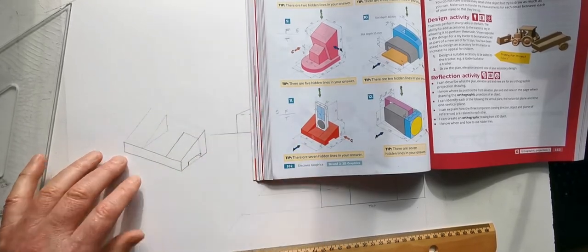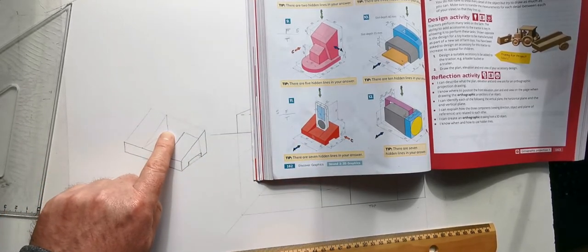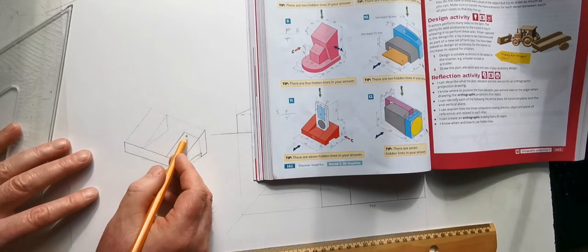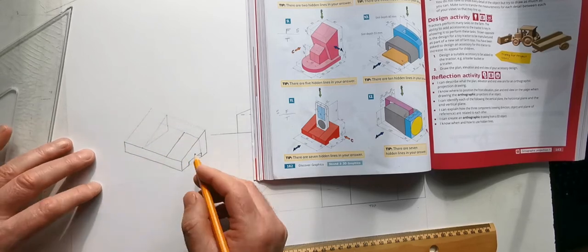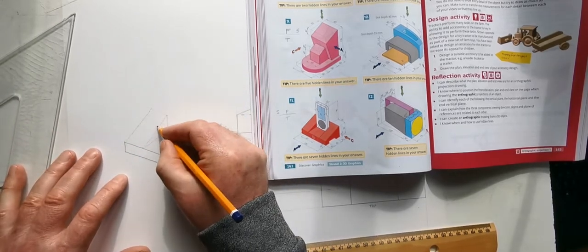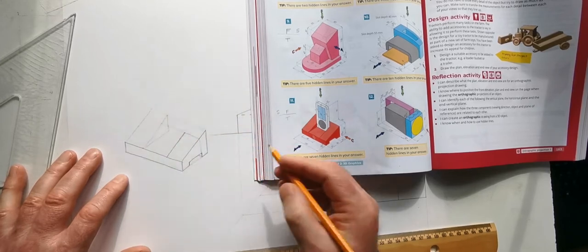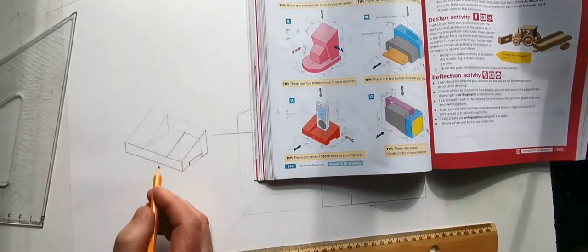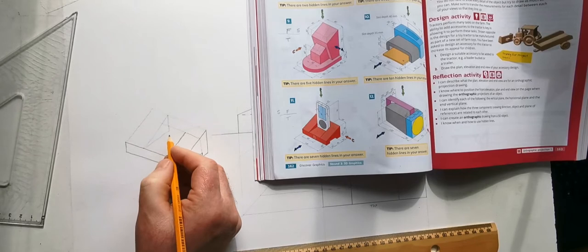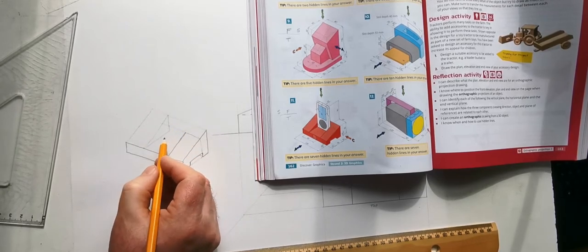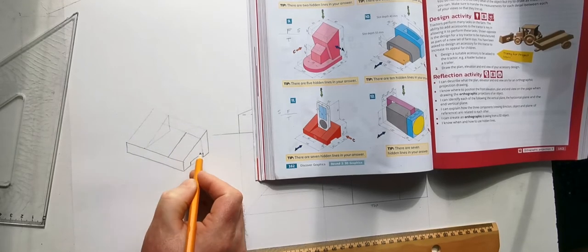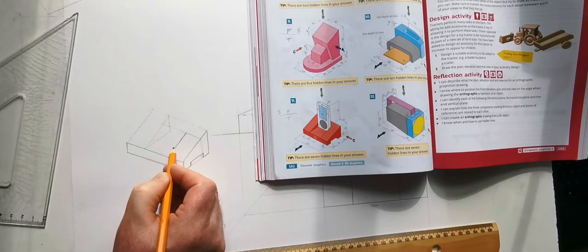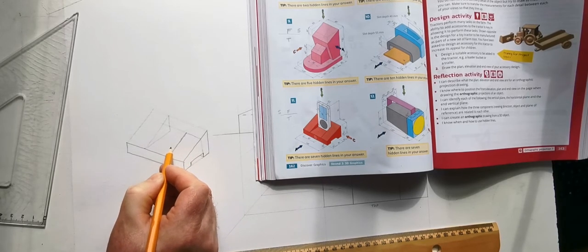So our phone is going to be standing in here. So I would say, without making it too complicated, let's just decide that the phone is about, I'm going to say here.